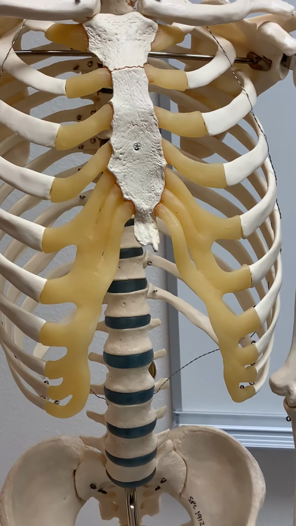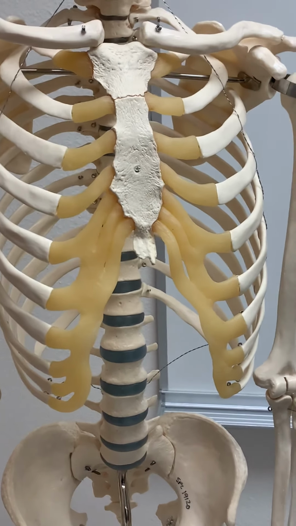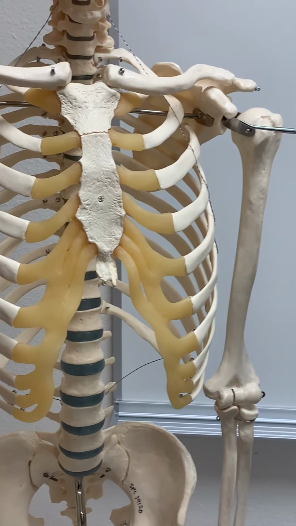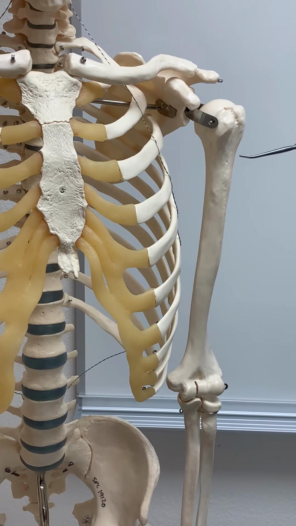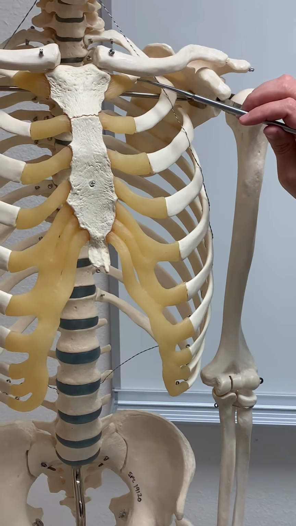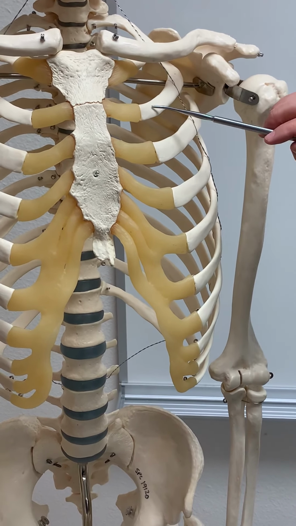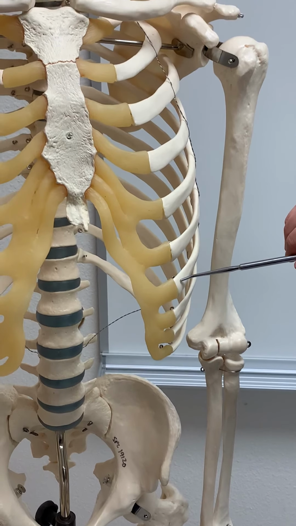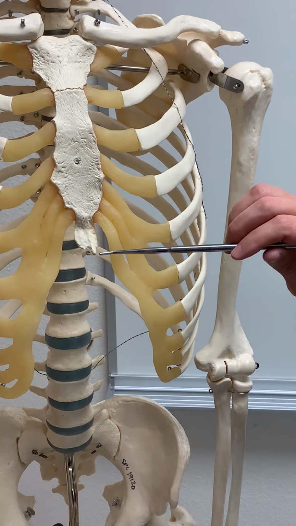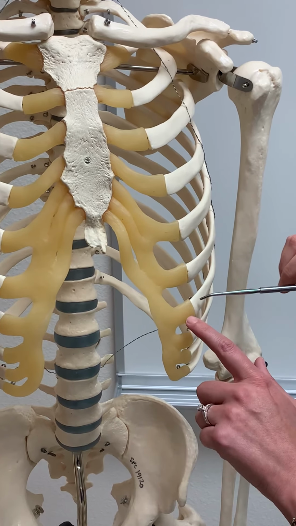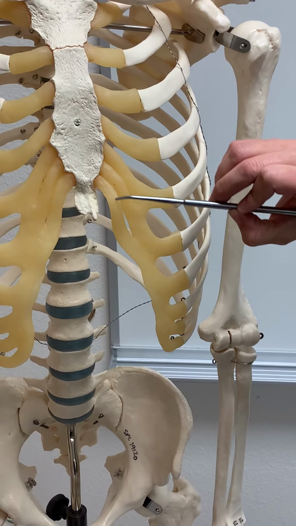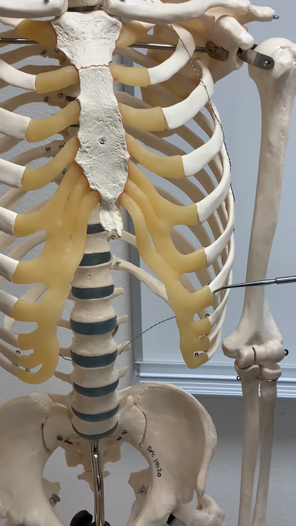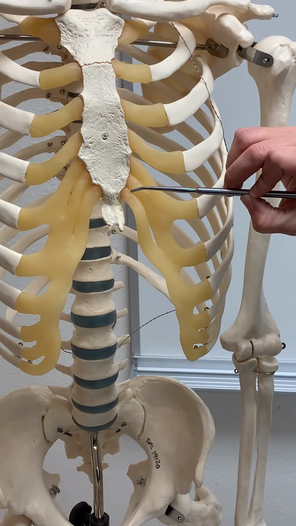Then looking at the ribs. For the ribs, you'll need to know there are three different types. You have true, false, and floating ribs. Ribs 1 through 7, so 1, 2, 3, 4, 5, 6, 7, are all considered true ribs on either side. That term true means they have a direct connection to the sternum. They're directly connected through this cartilage here.